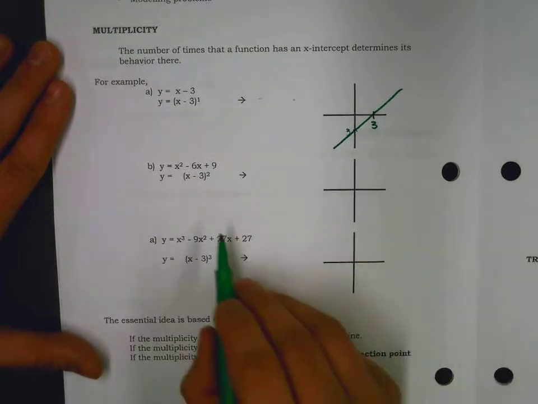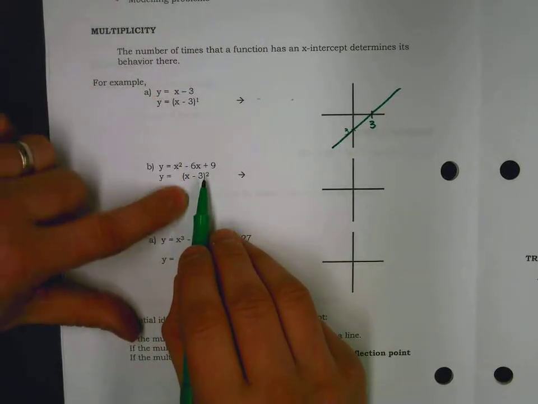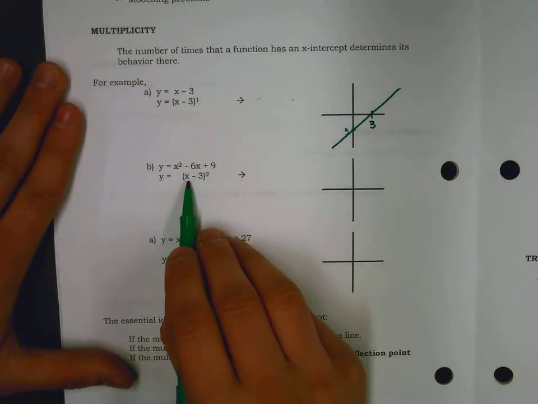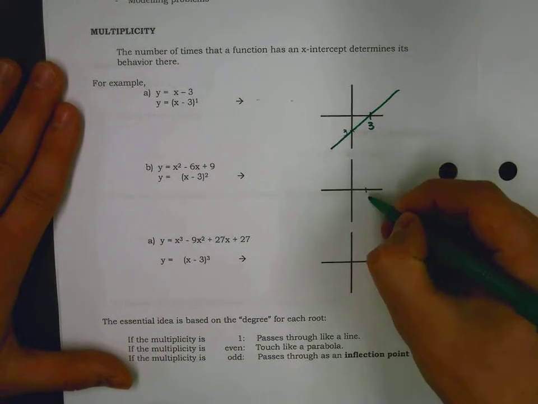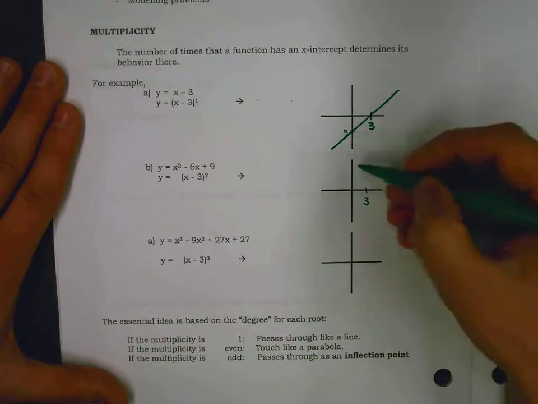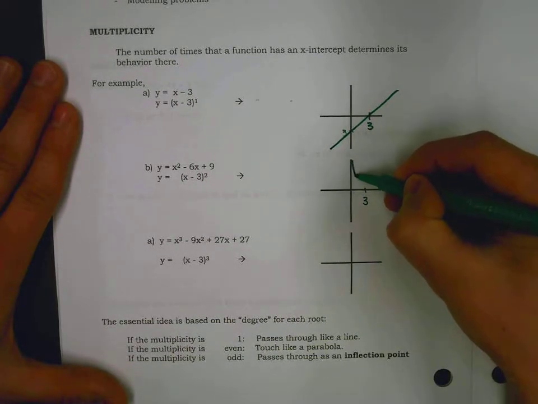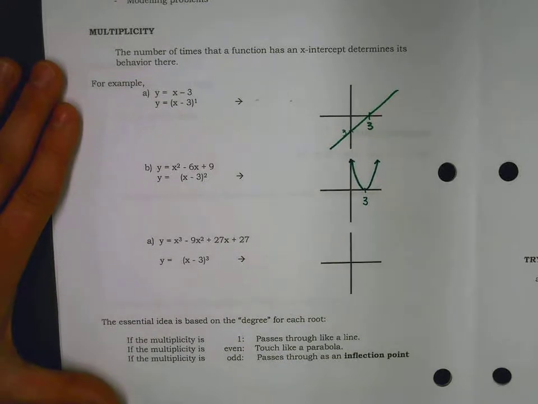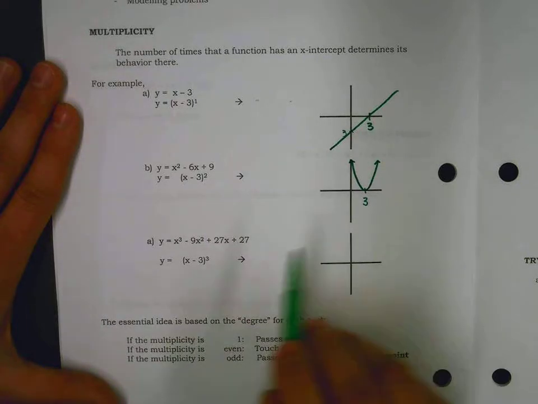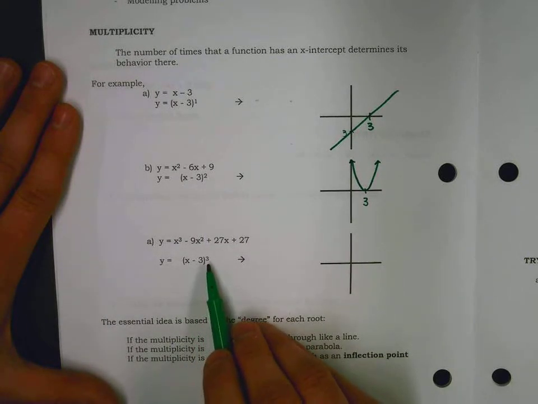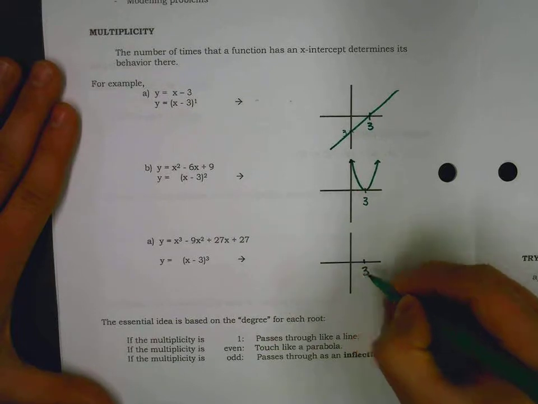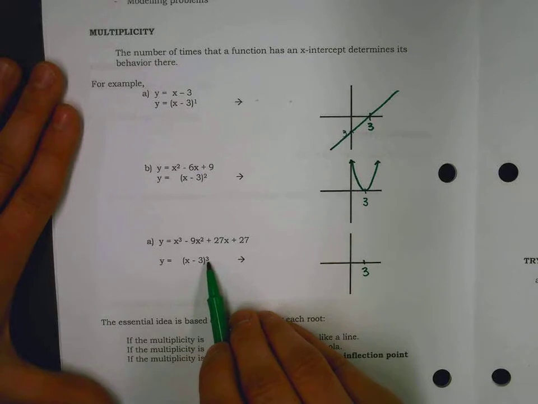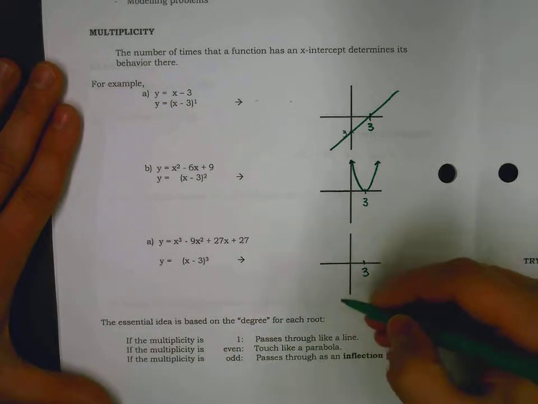If we have x minus 3, again the same binomial, but this time it has a squared on it, we know that this is a quadratic, shifting 3 to the right. So I'm going to again say this has an x-intercept of 3, but this time it looks like a parabola. It just touches the x-axis. And lastly, x minus 3 with a cube on it again has an x-intercept of 3, but it has a different behavior. Its multiplicity is 3. Its behavior is a little bit different.